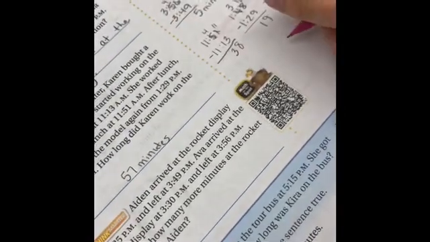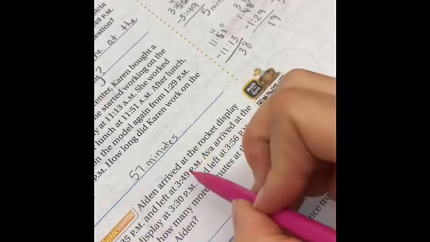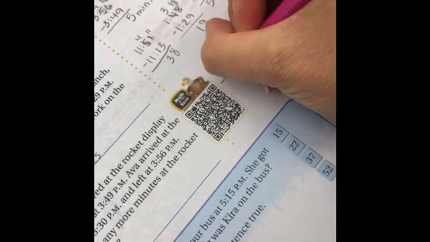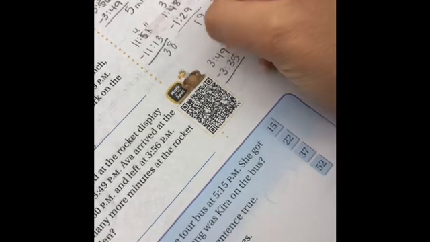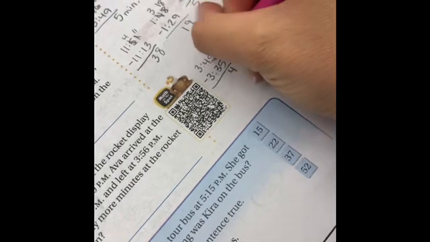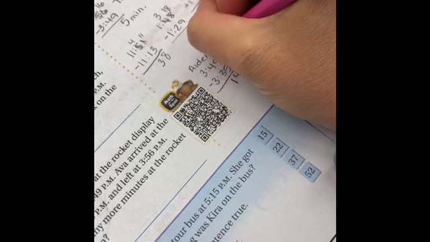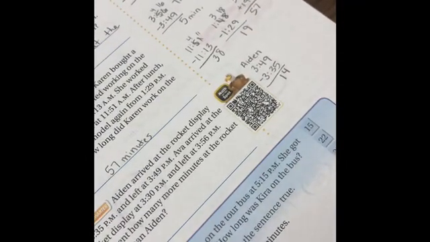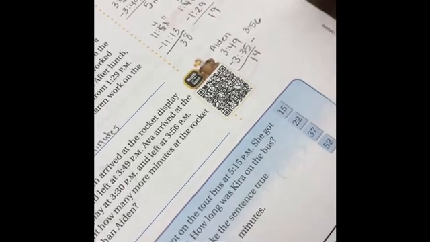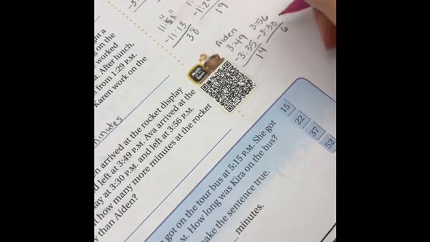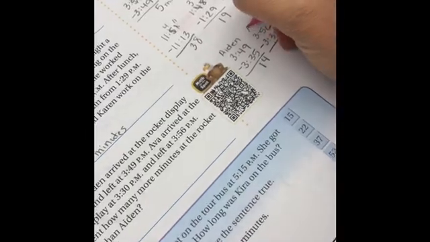So here we go. For Aiden, his time was 3:35 to 3:49. So we have to do 3:49 minus 3:35. 9 minus 5 is 4, 4 minus 3 is 1. That's 14 minutes, and this is for Aiden. And then for Ava, it is 3:56 minus 3:30. When you do that, 6 minus 0 is 6, 5 minus 3 is 2. And this is for Ava.